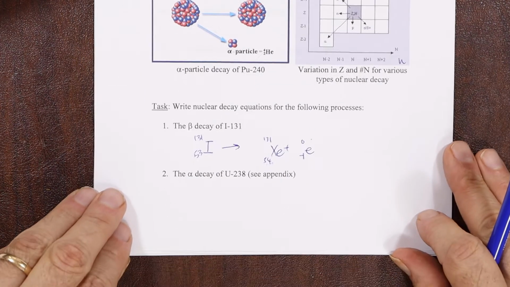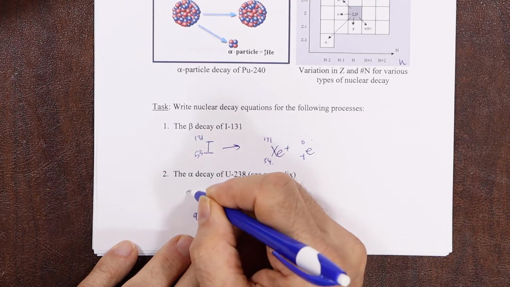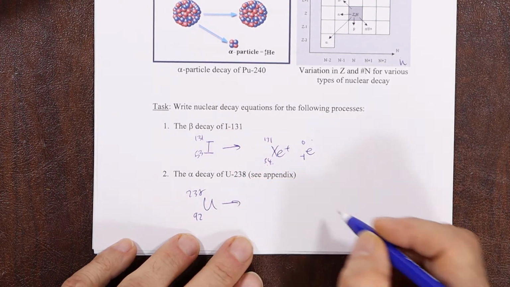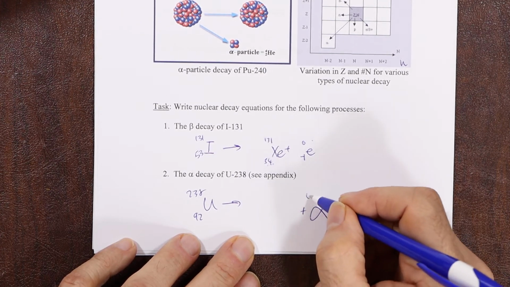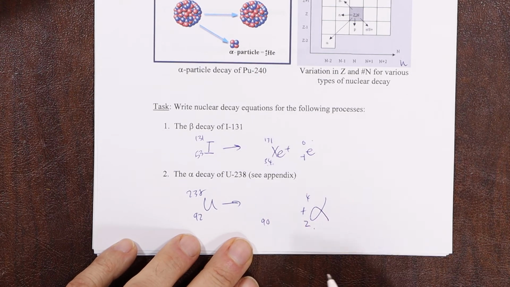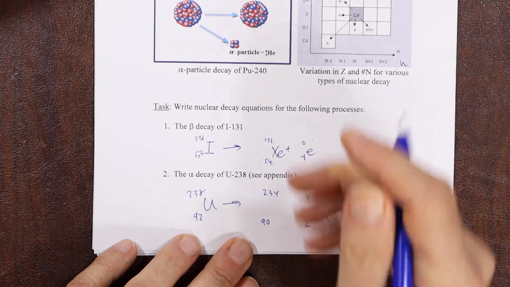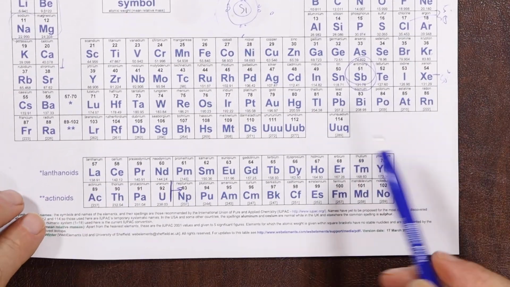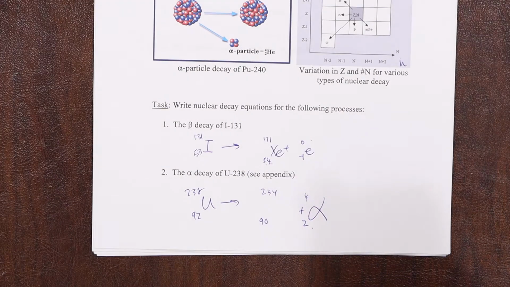All right. Alpha decay, 238. Uranium 92, 238 turns into, just for fun, we'll do the physics one, 42. So it's element 90, and 4 from that, 2, 3, 4. Who's 90? Element 90 is thorium.